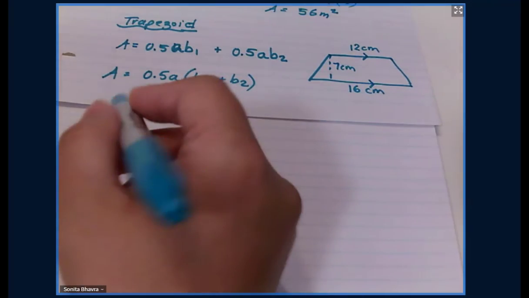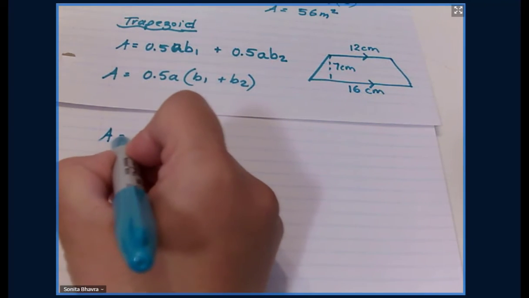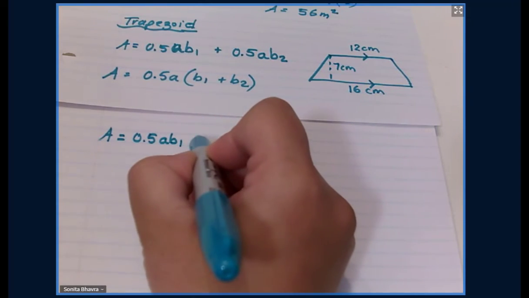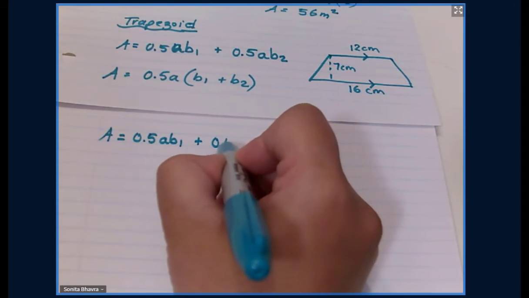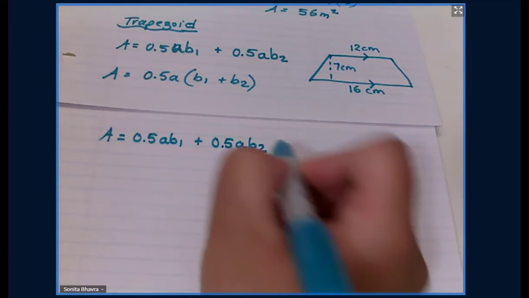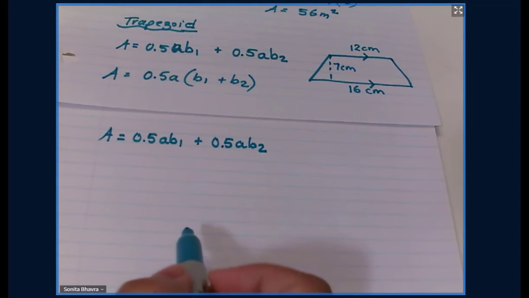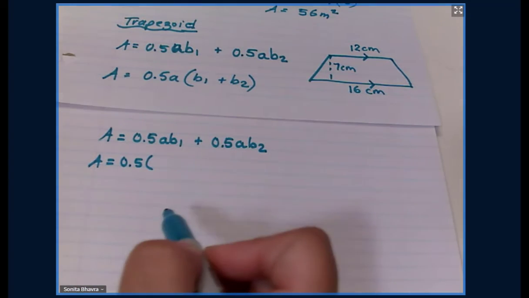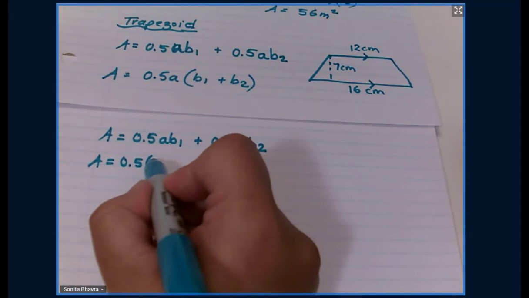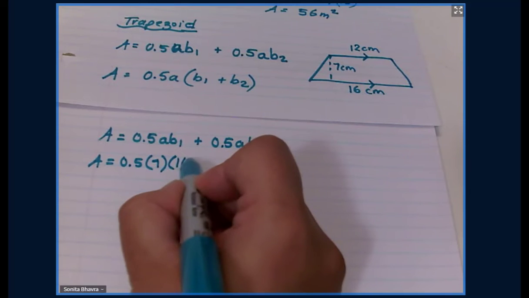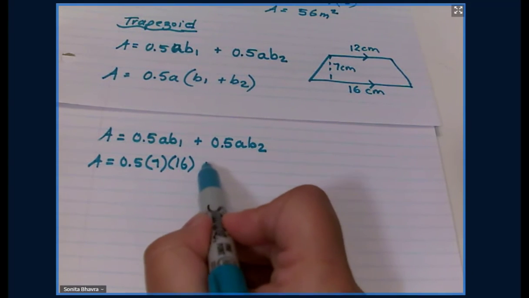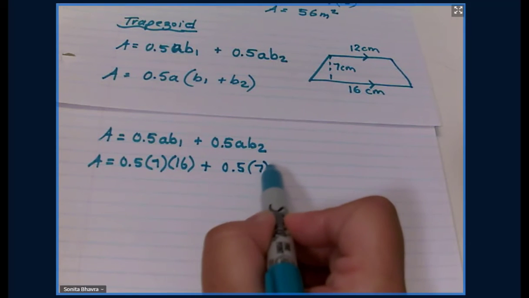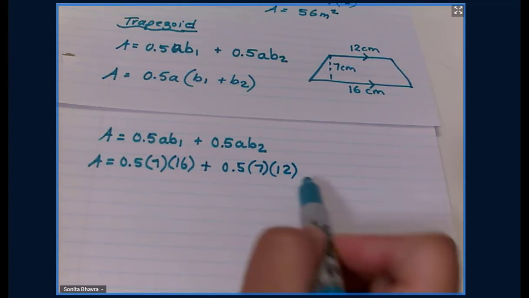All right, so I'm going to use the first formula, which is area equals 0.5 A B1 plus 0.5 A B2, and now I'm going to substitute. So area equals 0.5 multiplied by A, which is 7, base 1 is 16, plus 0.5, altitude is still 7, and then base 2 is 12.